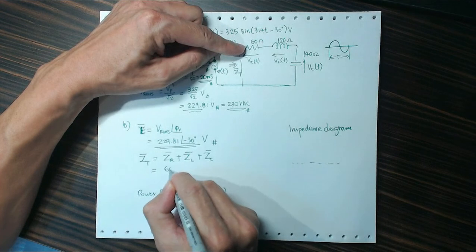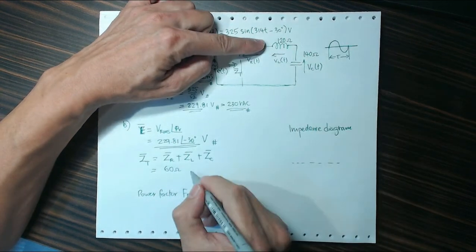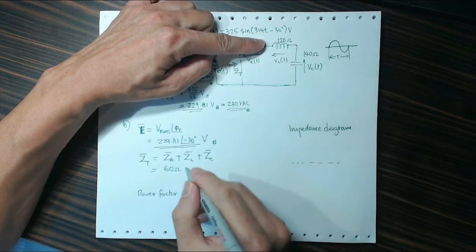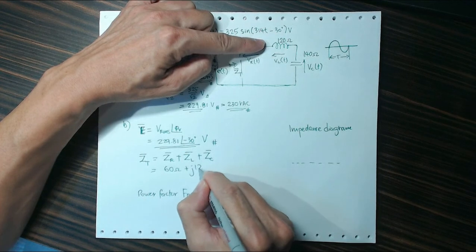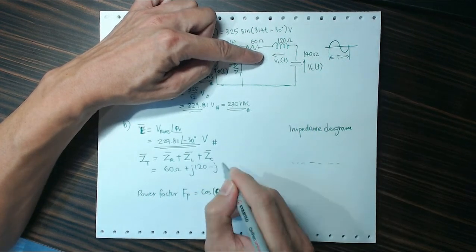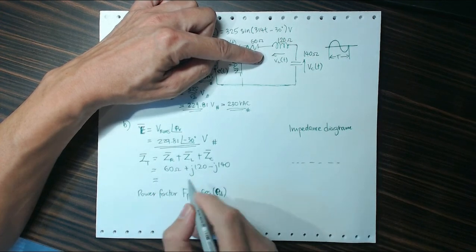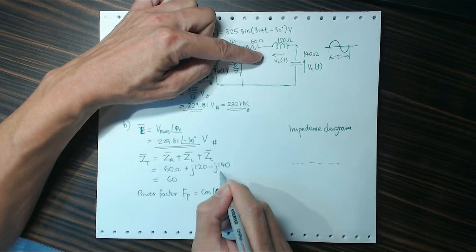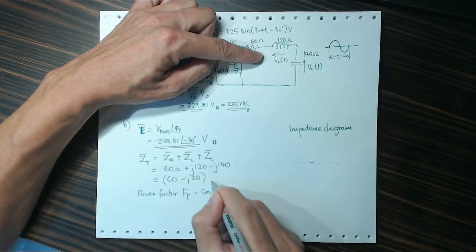Resistance is 60 ohms. The inductor, we have a plus 90 degrees, so I just put in a J in front of it: J120 ohm. Now this is a capacitor, so I have a minus J140 ohm. So that gives me 60 minus J20 ohms.